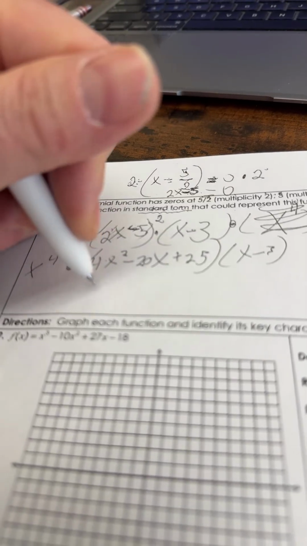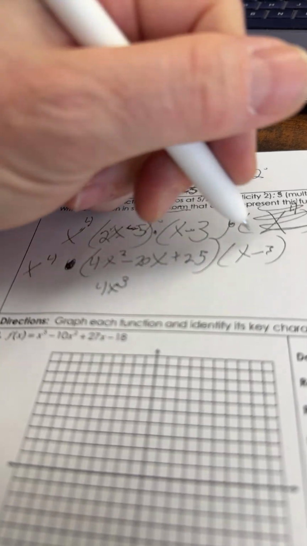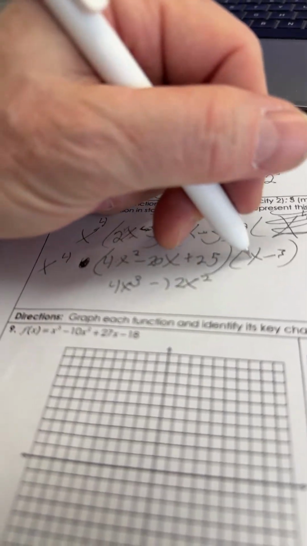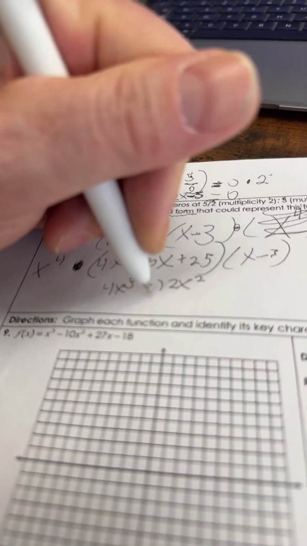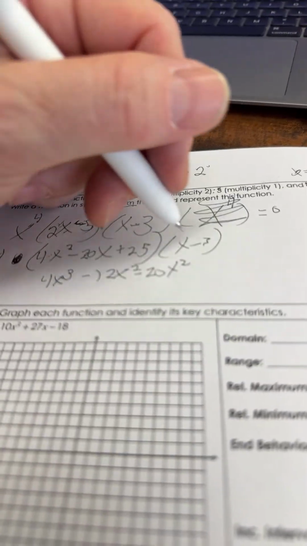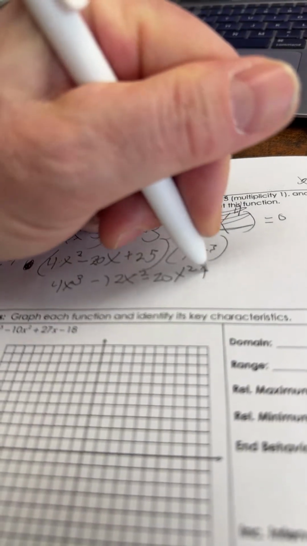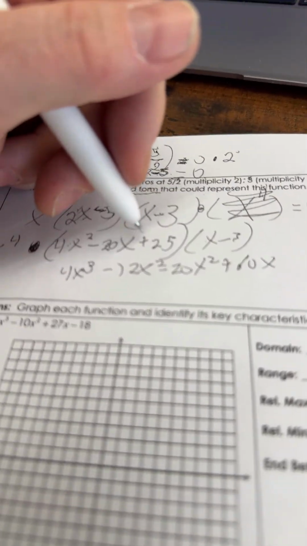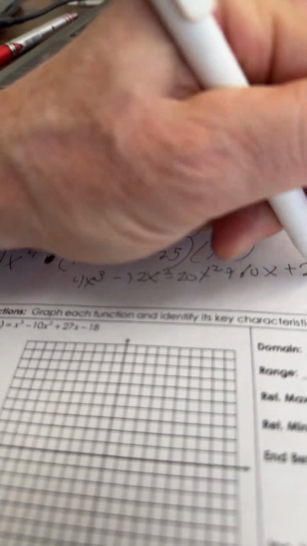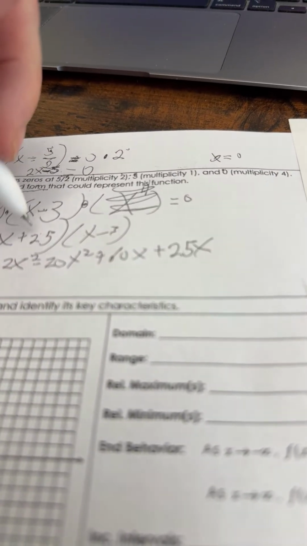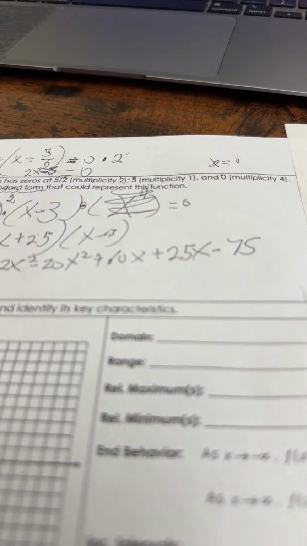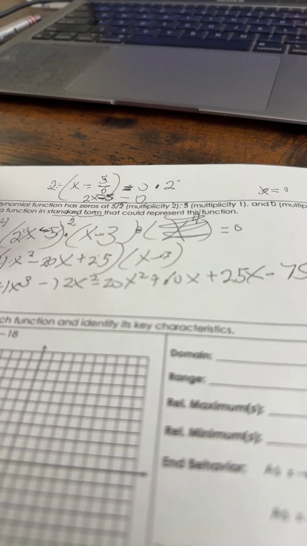4x squared times x is 4x cubed. 4x squared times negative 3 is negative 12x squared. Negative 20x times x is negative 20x squared. Negative 20 times negative 3 is 60x. And I got a 25 times x is plus 25x. And I've got 25 times the negative 3 is negative 75. Okay? And I've got this x to the 4th here.